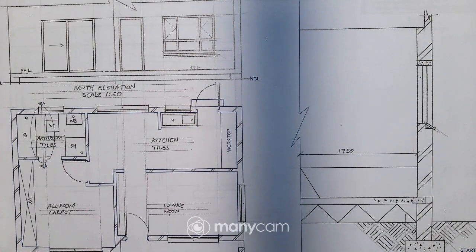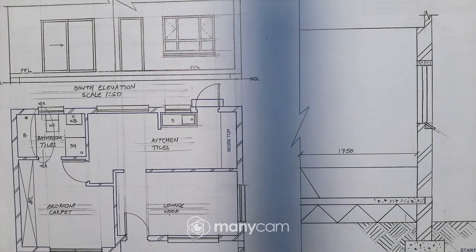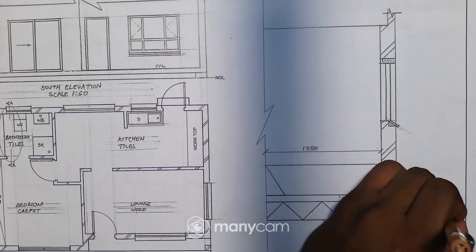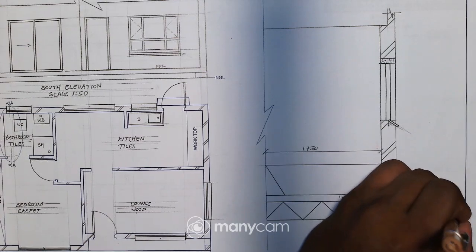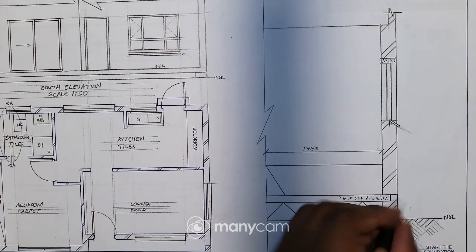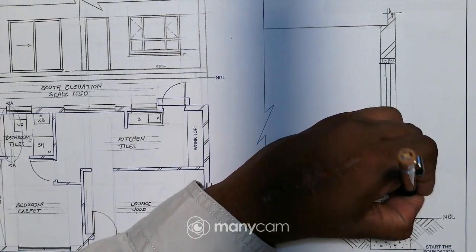Okay, so I'll start with the ground level. So this is the, let me move my drawing. This is the NGL, natural ground level. We have a DPC there, so just write there DPC.